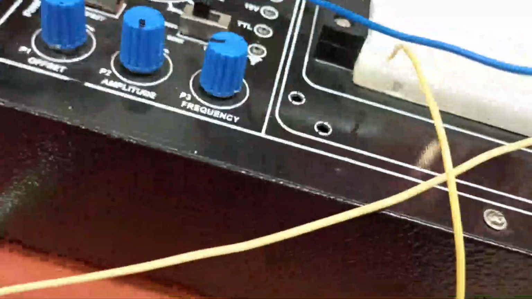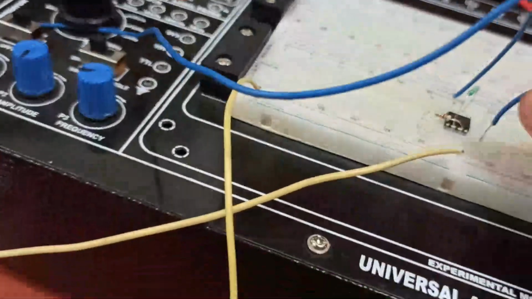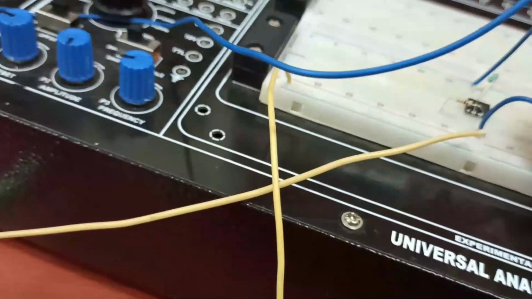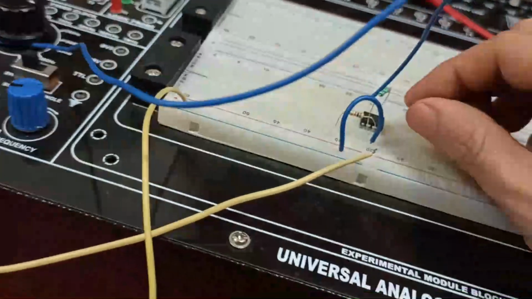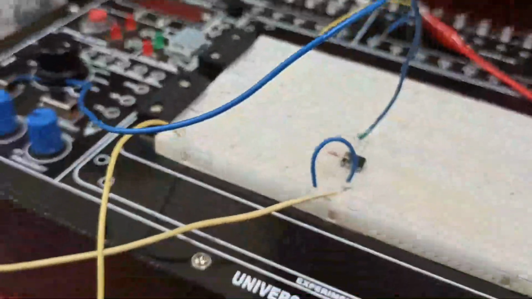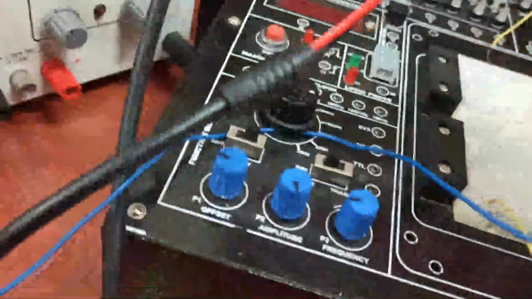Now I have to ground pin number 3. For that purpose, I will need a single strand wire. This pin number 3 is to be connected to the ground. I connected it to the ground like this. Pin number 3 is now grounded. Okay. Now I will connect the function generator to the other end of the 1K resistor. Okay, the other end of the resistor I will connect this way, and the negative of the function generator I will again ground.